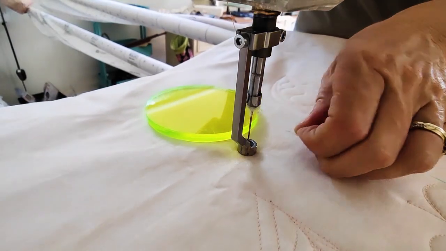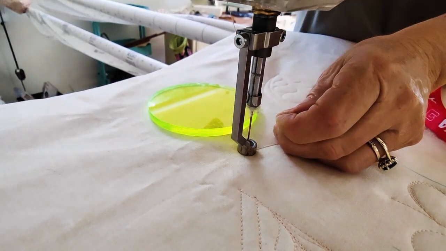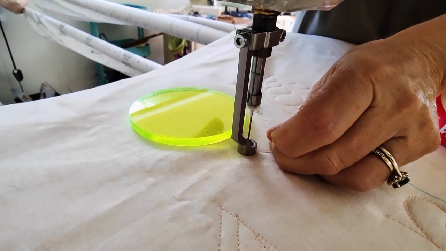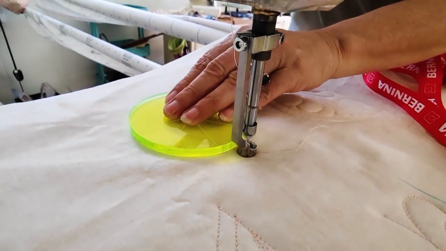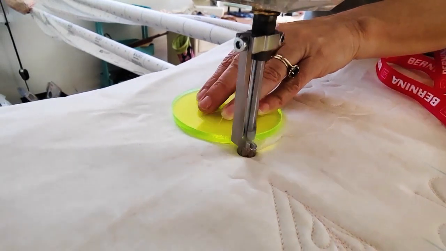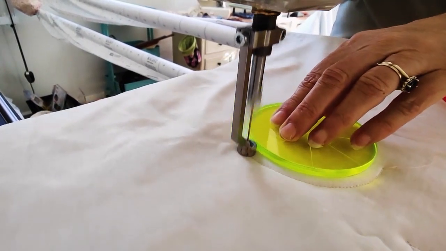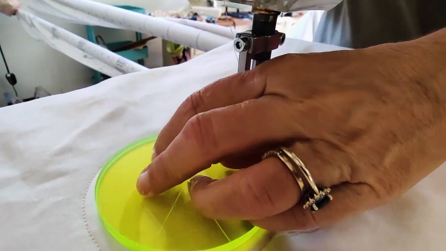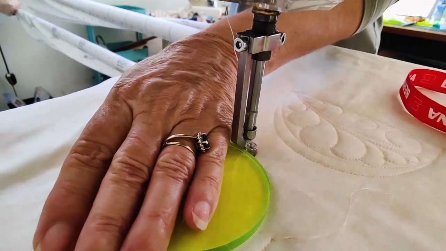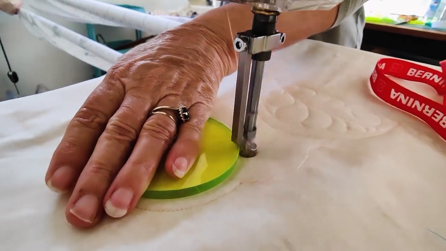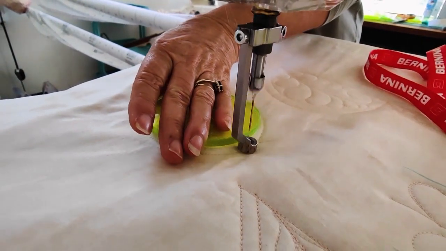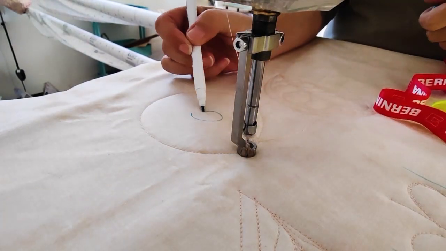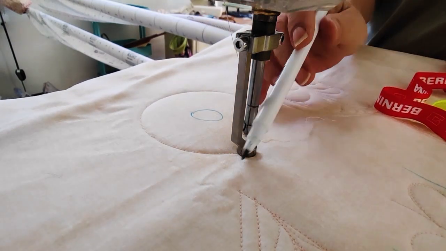I'm just going to do a little circle feather. So once again, just my little budget quarter inch Perspex templates. I'm just going to draw myself a circle in here, and I'm going to do something different.